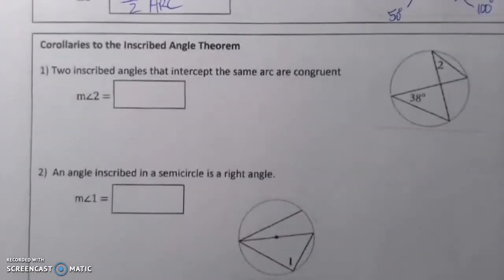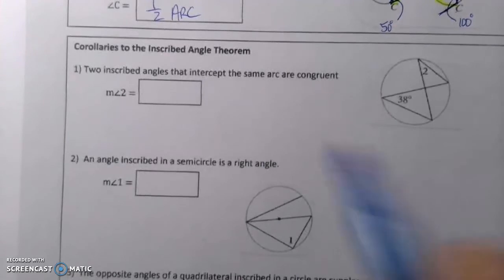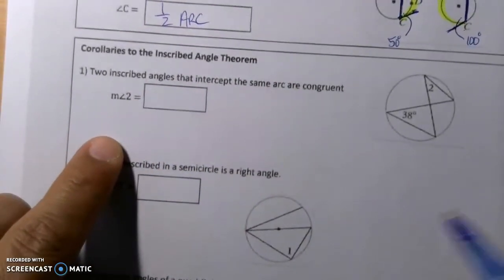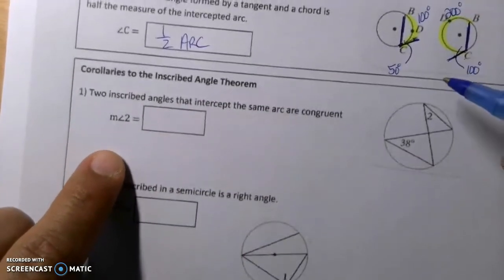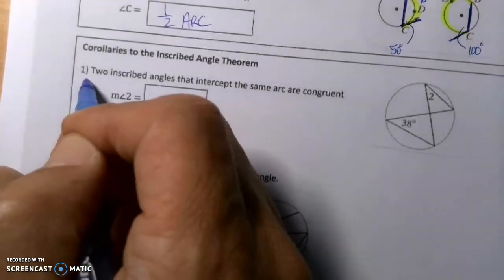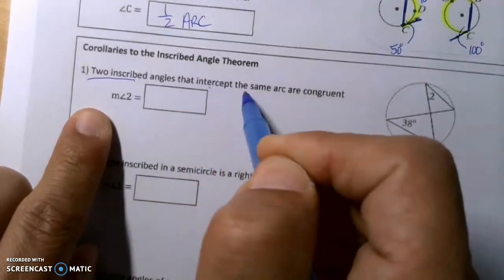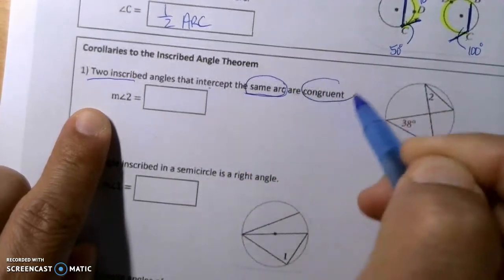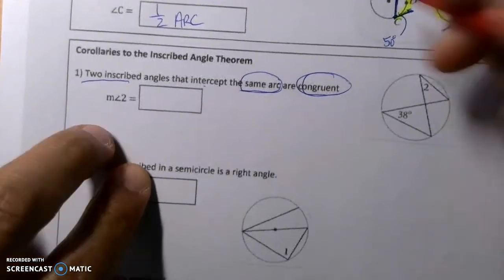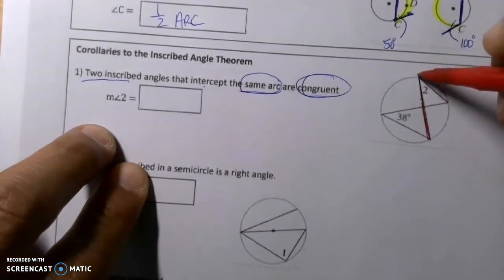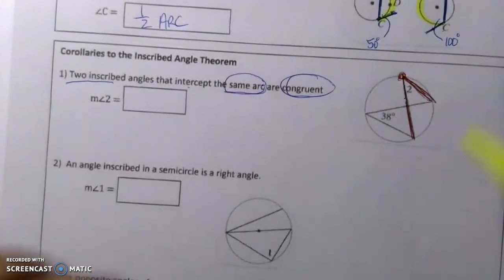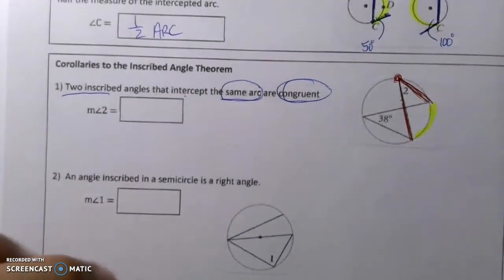All right, and then there's going to be some corollaries based on inscribed angles, just other theorems based on inscribed angles here. Again, an inscribed angle is literally on the circle. Okay, it's on the circle. So number one here, if you have two inscribed angles intercepting the same arc, then they must be congruent. So if I look carefully at this picture, angle 2 is this red angle. It's on the circle. It's an inscribed angle. It hits this yellow arc.